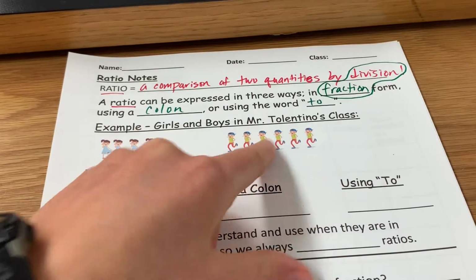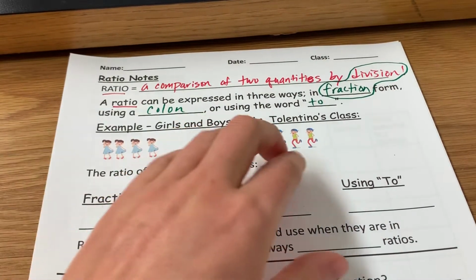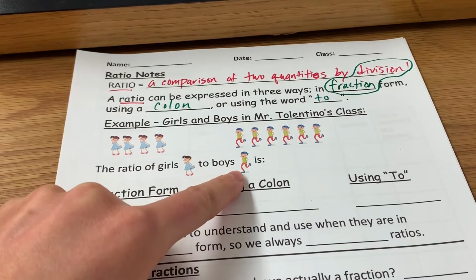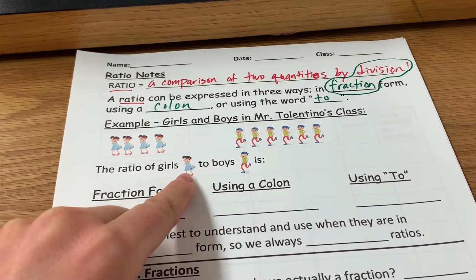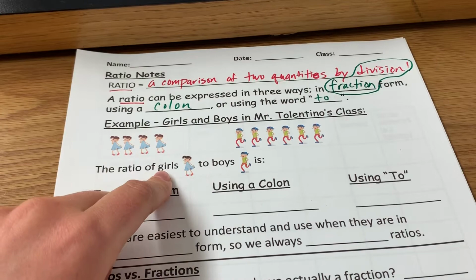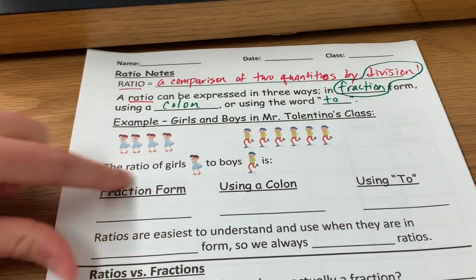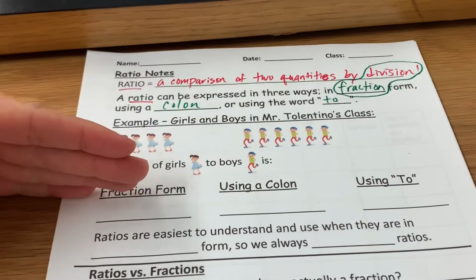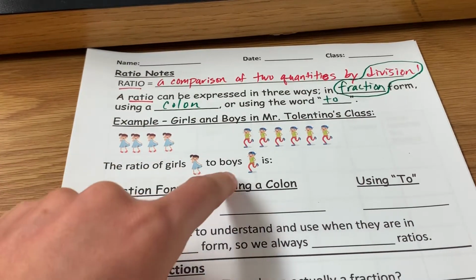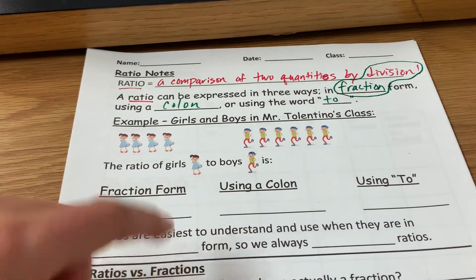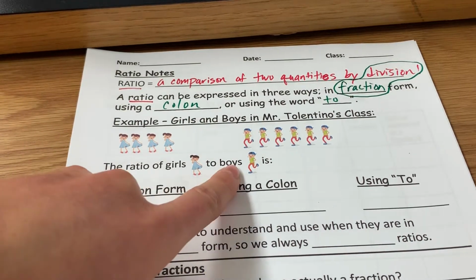So in Mr. Tolentino's class, we have 4 girls and 6 boys. So we want to know what's the ratio of girls to boys. Now, as we're going to explore, order matters. So we're specifically saying girls first compared to the boys. So when we are writing our ratio, we need to make sure we put the girls first, then the boys. If it said what was the ratio of boys to girls, we would flip-flop that order and put the boys first. But this specifically says girls first, then boys.